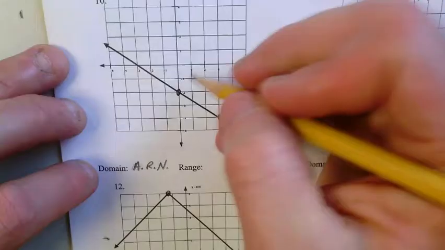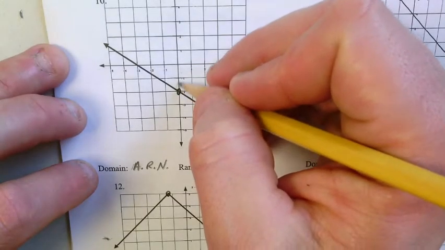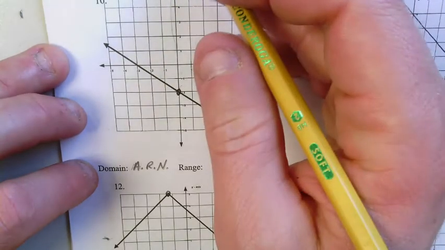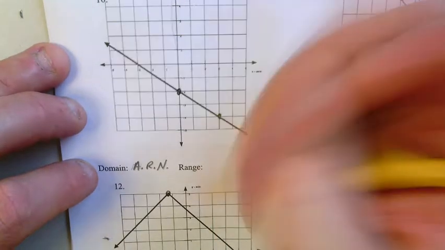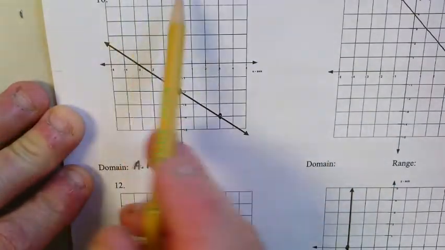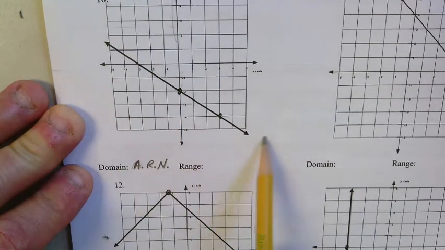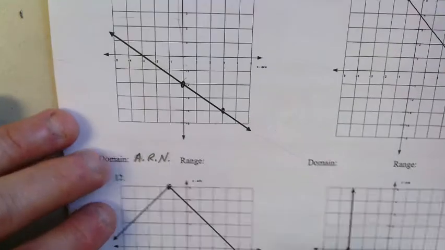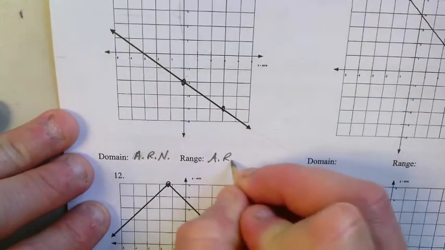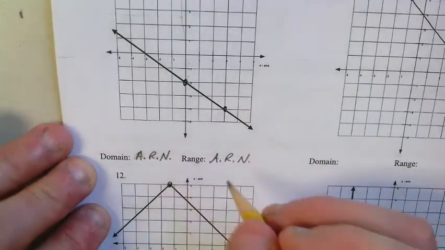Now, the range is going to be the exact same thing. No matter what y value I pick here, positive 1,000, negative 1,000, there's going to be a corresponding x value, if I go over. Down here, corresponding x value, okay? So, again, all real numbers for both of these, domain and range.